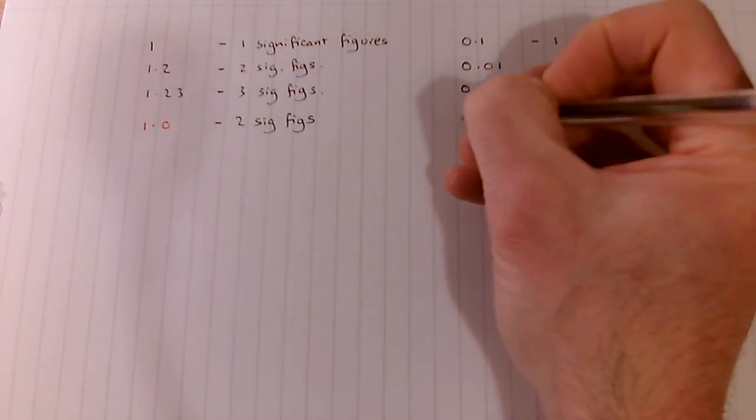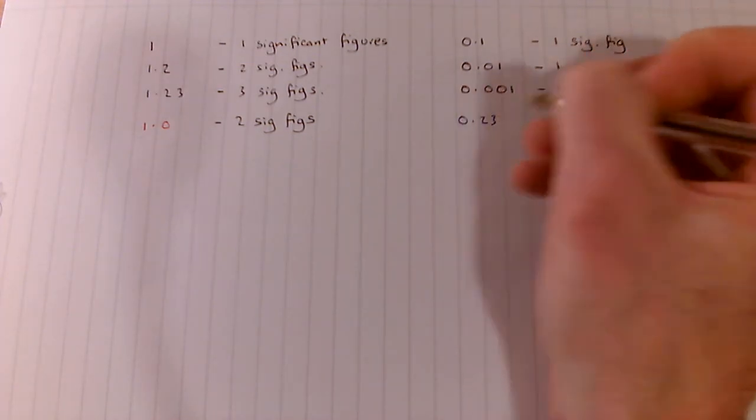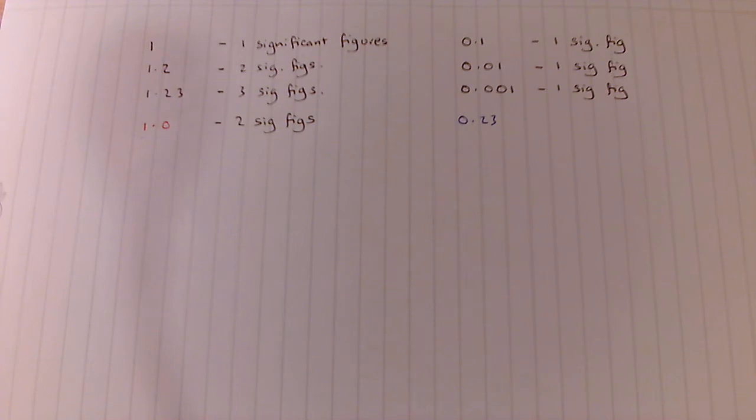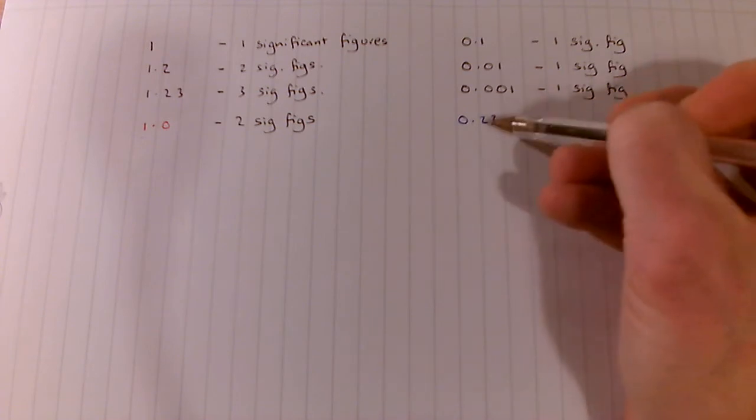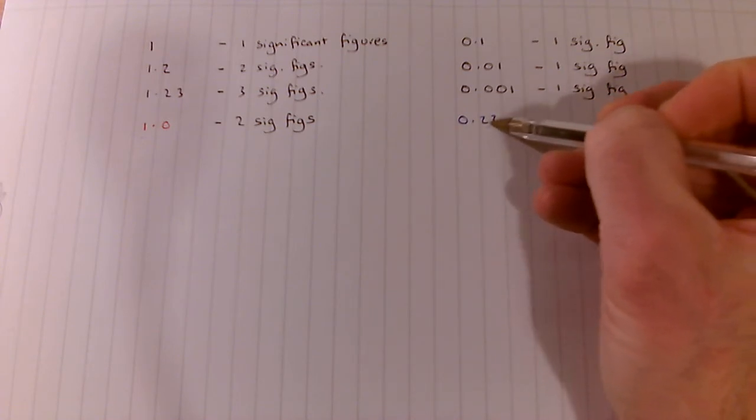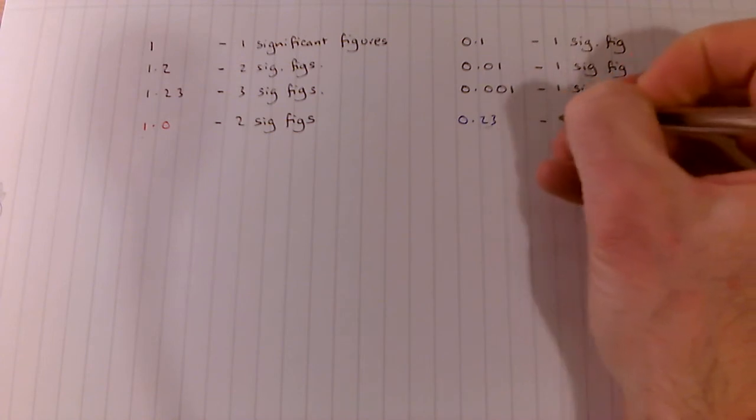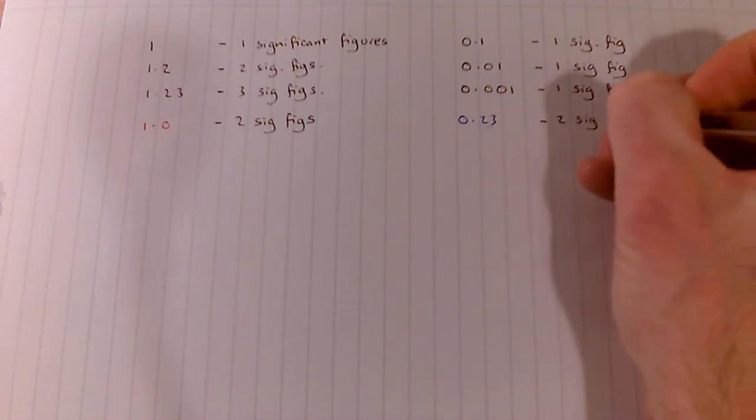What about if we write it this way? How many significant figures now? Well, we've not got any zeros here, so these 2 numbers are significant. So therefore we've got 2 significant figures.